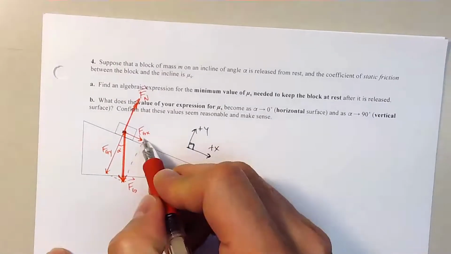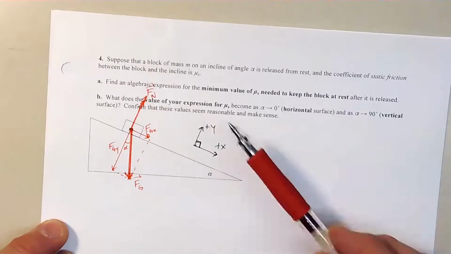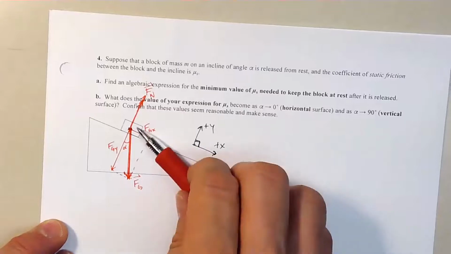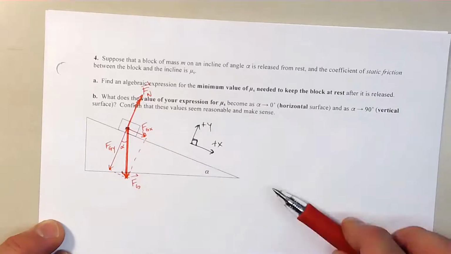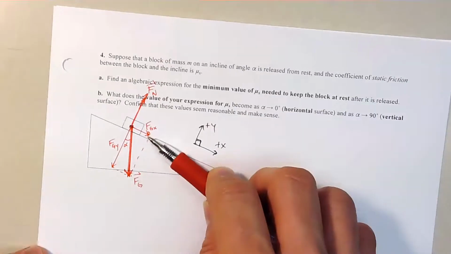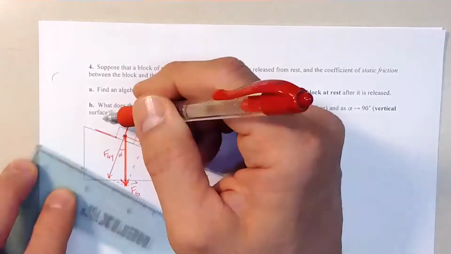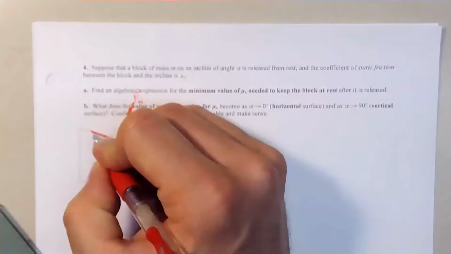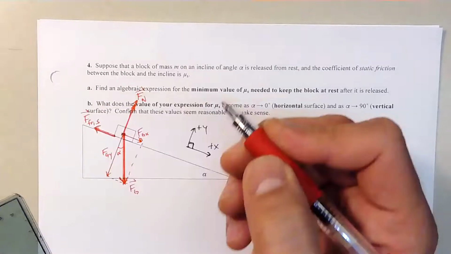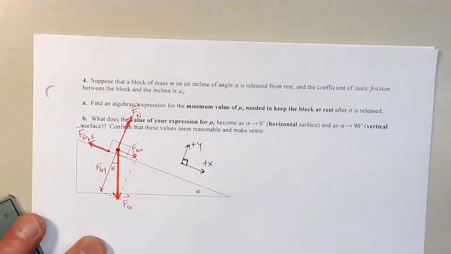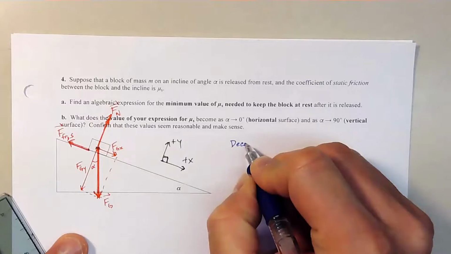Right? Now I can see at a glance that the only force out of the weight and the normal force that has an x component is the weight right here. And the direction of that net force parallel to the surface is in the downhill direction. So I can then tell that the static friction must be acting in the uphill direction to try to keep the block from moving. All right. So now I can decompose these forces along the axes, step 3.